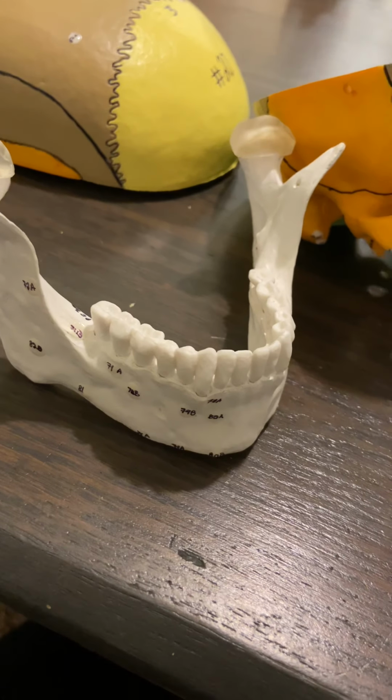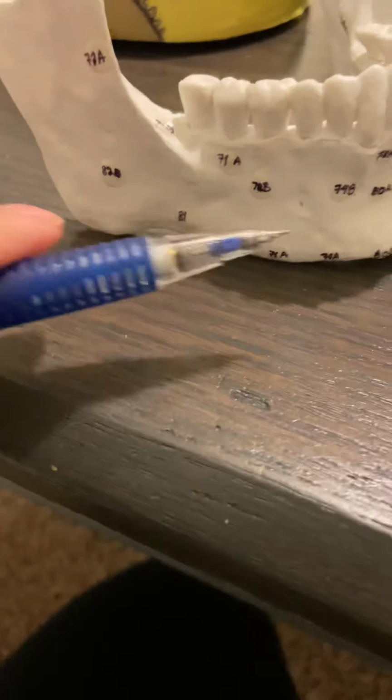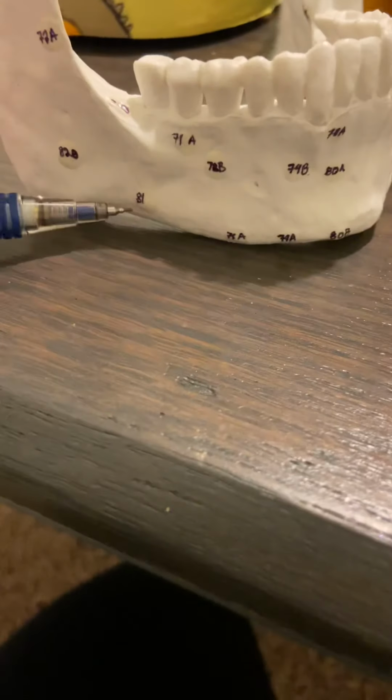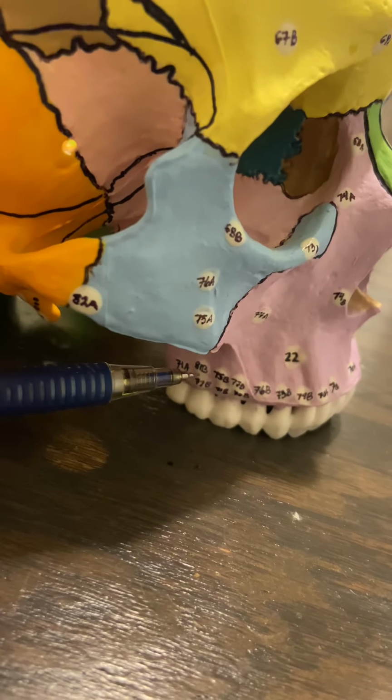And then we have 81, which is the platysma. I think that's how you pronounce it. Just down here, 81. And then right over here on this one, 81. Focus, 81.